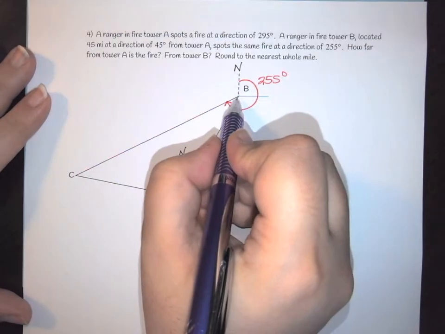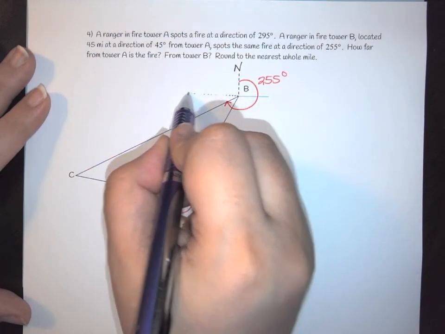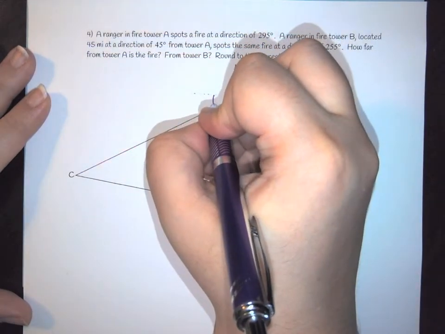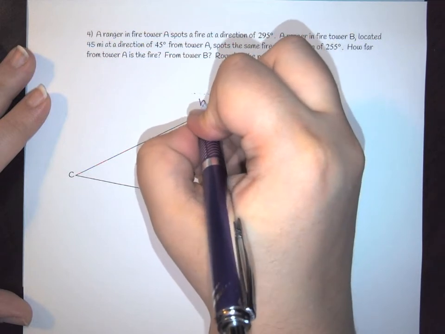If we extend this piece out on our compass a little bit, the distance from our compass down to here is unknown, we can call that b.